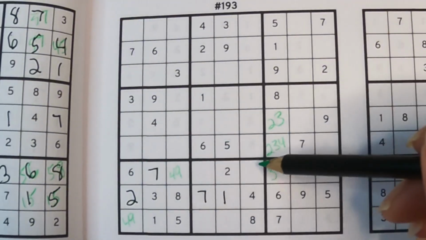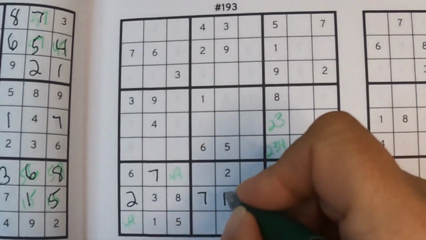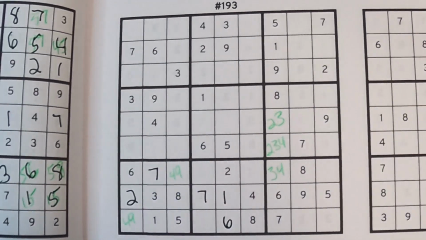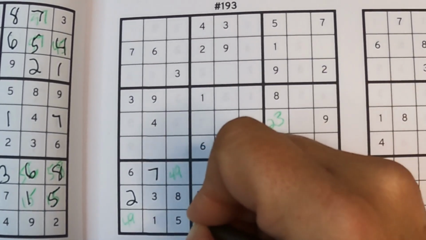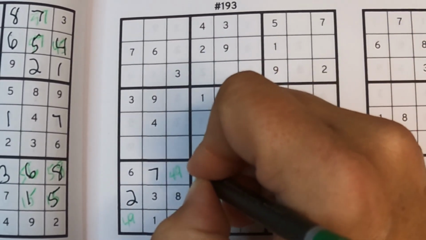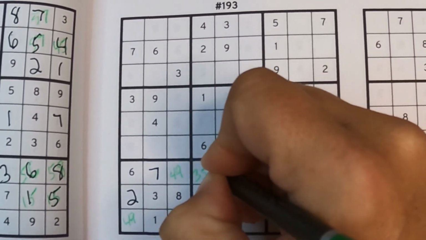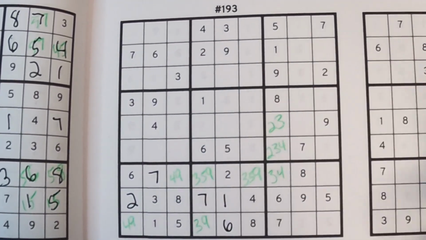We've got a 6 covering these two boxes and a 6 covering these two boxes, so our 6 must be here. We've got a 5 here, so 3, 9. No help here. 3, 5, 9, and same here. 3, 5, 9.